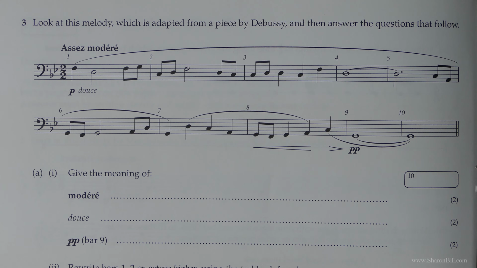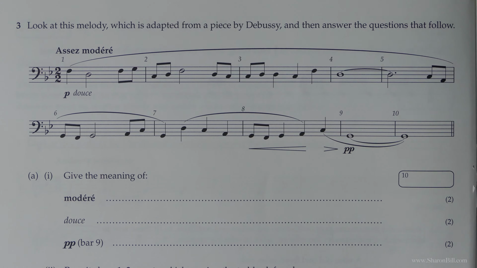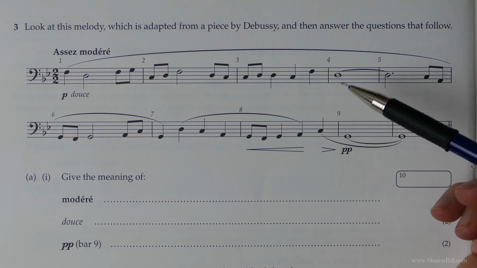I hope you've tried this on your own first of all. It doesn't matter if you make mistakes, you can always erase it. It's better to learn that way through your mistakes. Here we go then. So I'm hoping you've had a go, and we'll go through this together now.